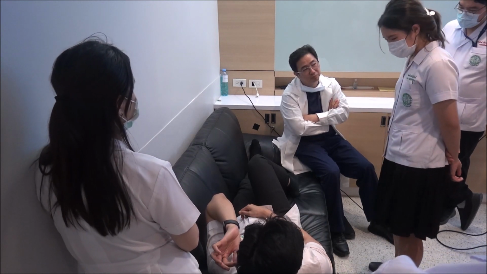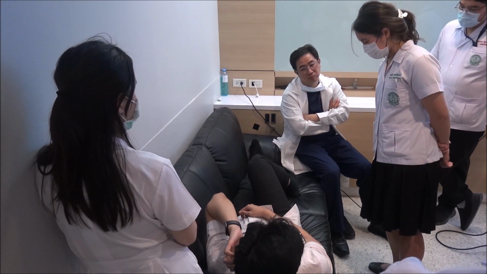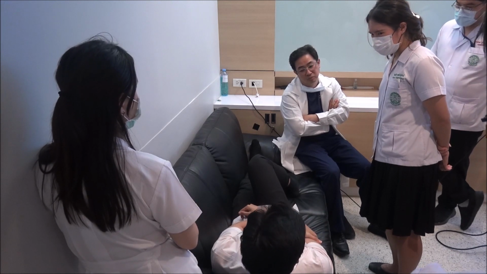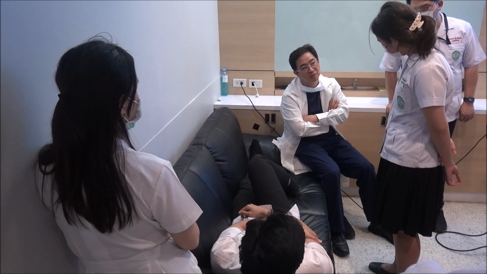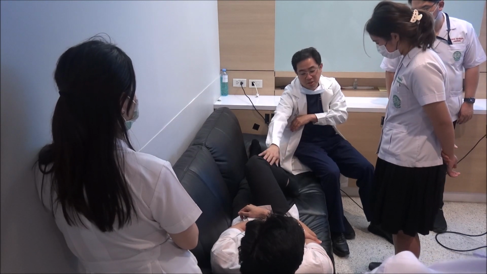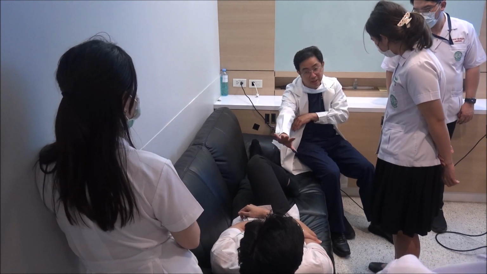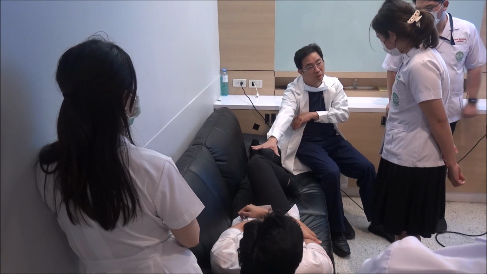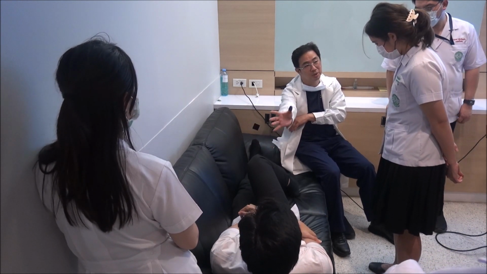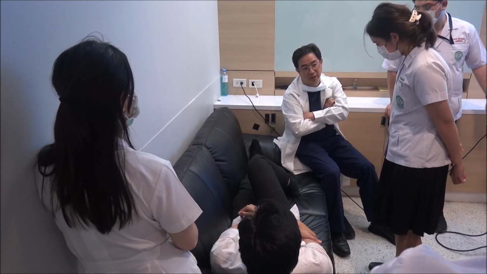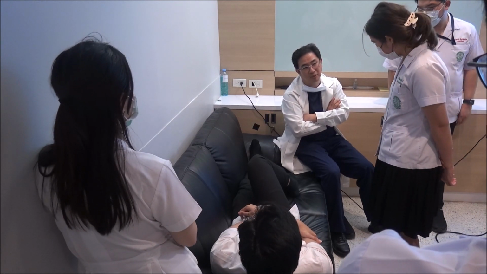What else? Immobilize. Because the patient in this position is not easy to immobilize or to touch. You should transport these patients to the emergency room, to the X-ray, carefully, because it's very painful.